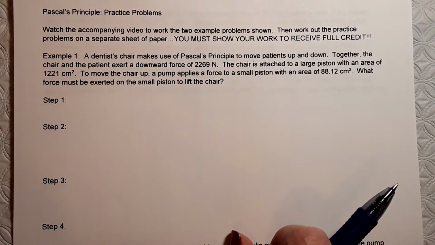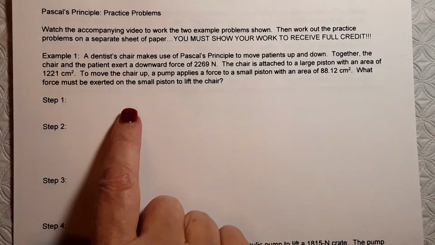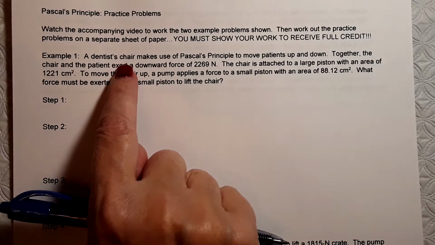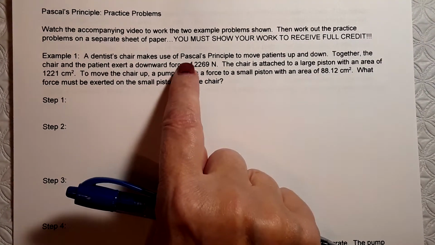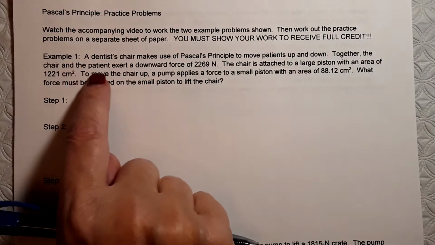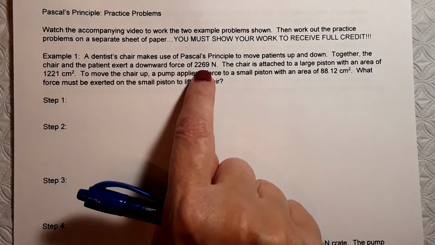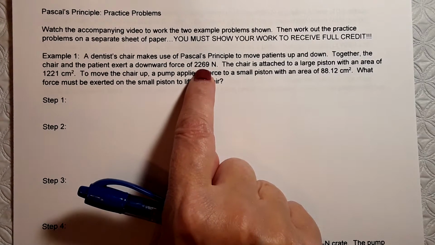Okay, so we're looking at a hydraulic system here that uses Pascal's principle. You have a dentist chair. Who hasn't been in a dentist chair before? They go up and down. So here's how. A dentist chair makes use of Pascal's principle to move patients up and down. Together, the chair and the patient exert a downward force of 2,269 newtons.